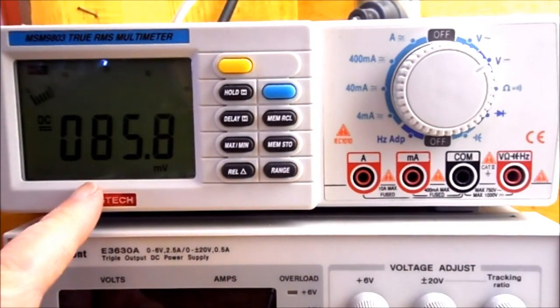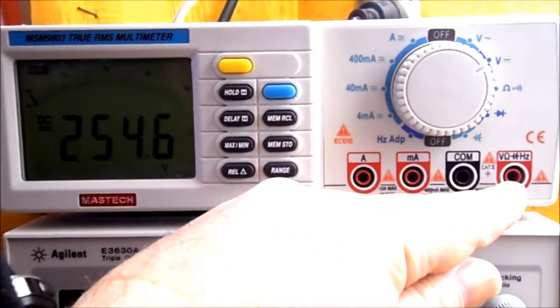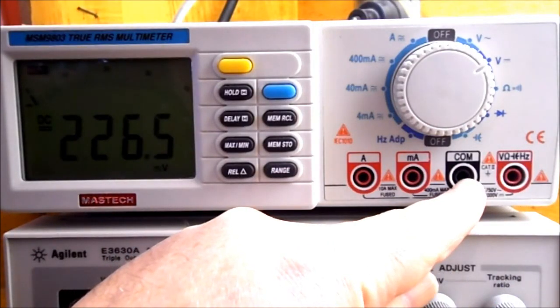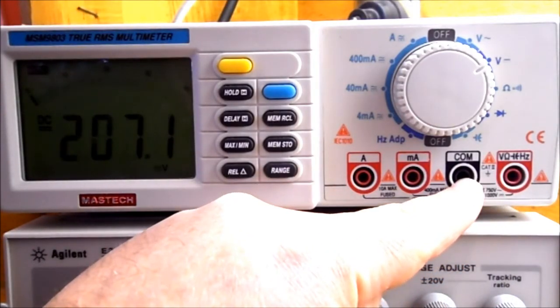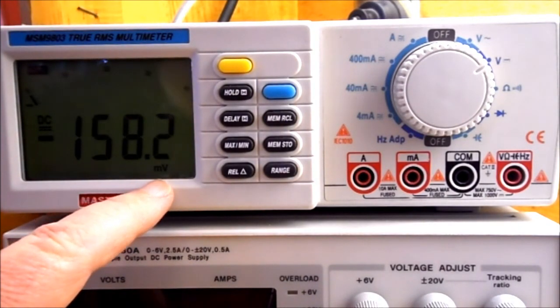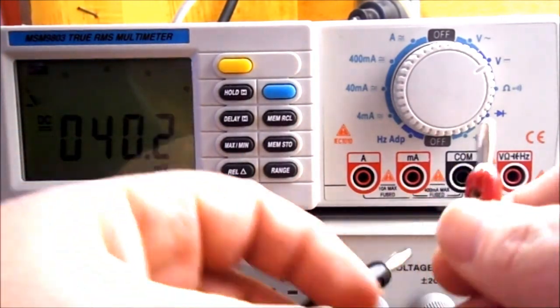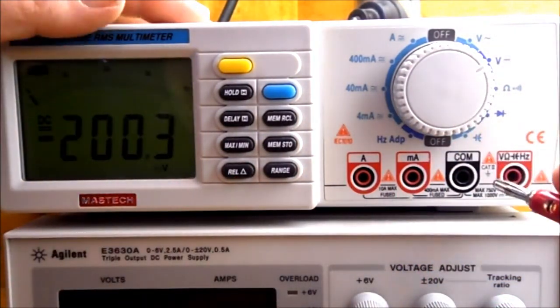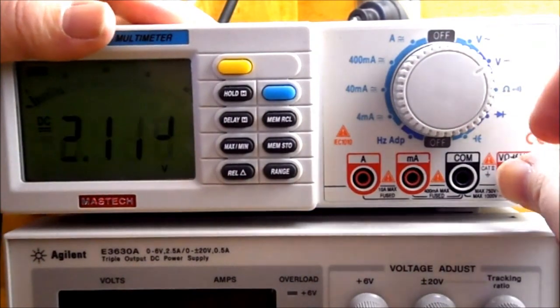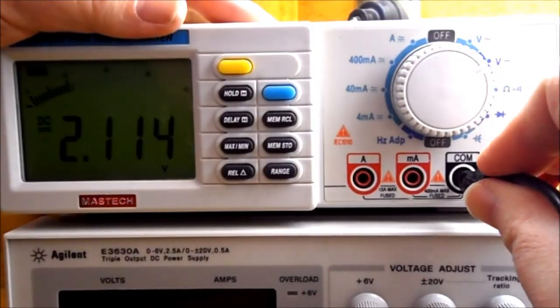You'll notice my voltmeter is reading something already, but there's nothing plugged into the volts or the common. So it's just picking up a signal out of the air, and it's always going to be millivolts, really small, and that's your cell phones and your TV stations. So it's just picking up random noise. So I'm going to plug the red lead into the hole labeled volt ohm, and the black lead into the black hole labeled common.